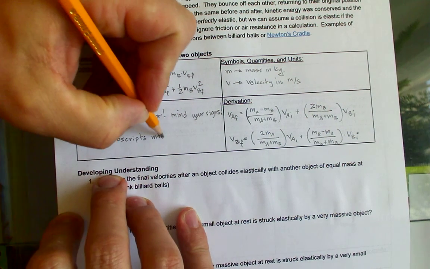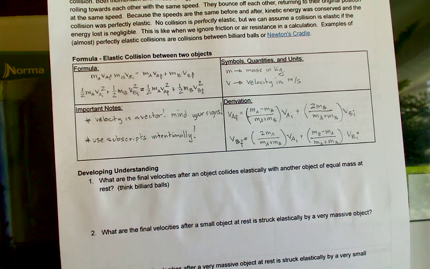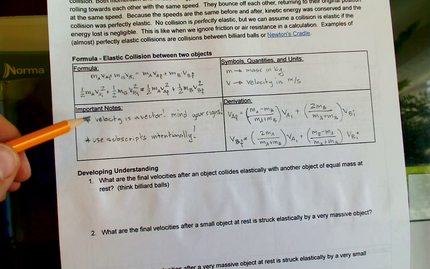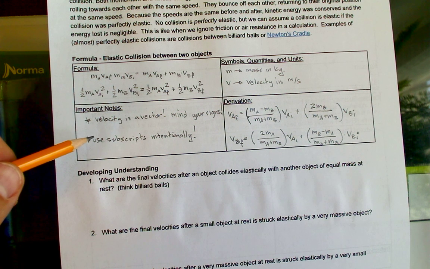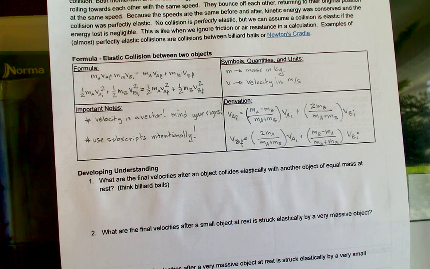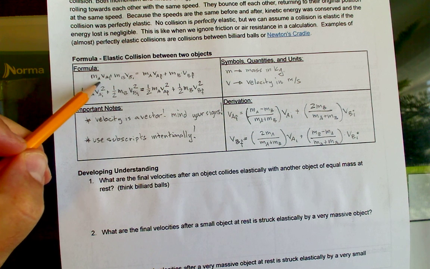The other thing that we should really remember and continue to do is to use subscripts intentionally. What that means is when you're listing those things that you know, that information that you're given in a problem, it's important to attach the appropriate subscripts so that you know which object you're talking about. If there's two objects in a problem and you just say m equals 17 kilograms, then we don't know which object actually has a mass of 17 kilograms. So use your subscripts to make that clear.